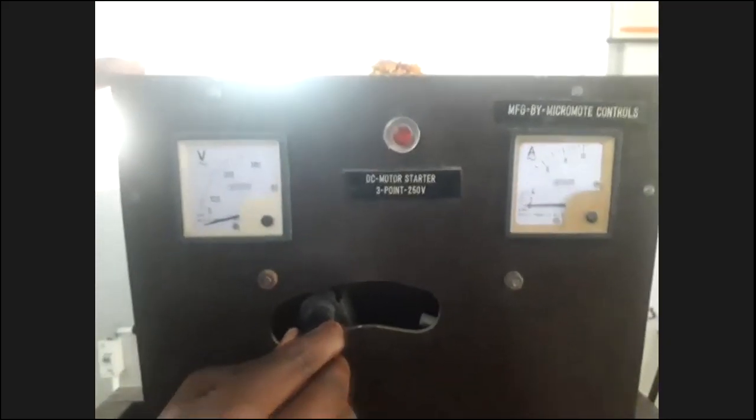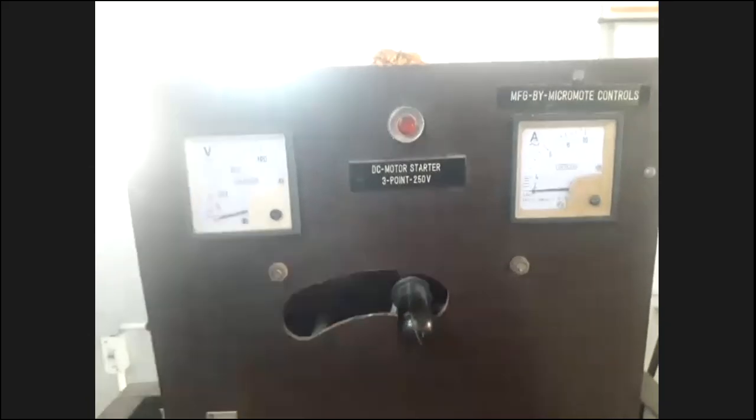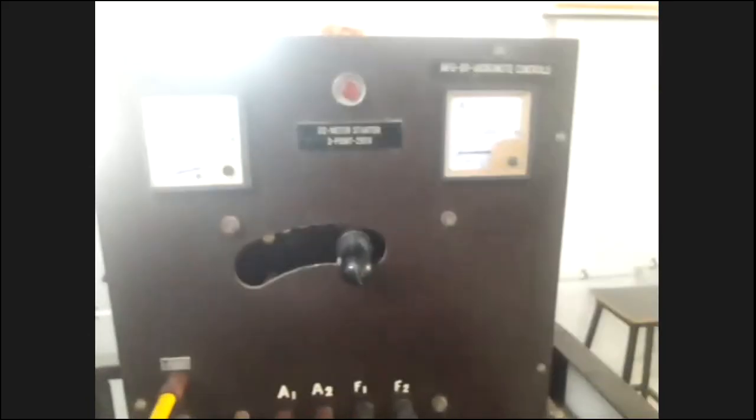Now by using a 3-point starter, we will start the machine or the motor safely. So I am varying the arm of the 3-point starter, slowly. Okay, by varying the arm, that means the resistance connected in series with the armature winding is reduced, so we are increasing the current flowing through the armature, so that our motor will start safely. Once the motor starts safely, we will check the speed of the motor.